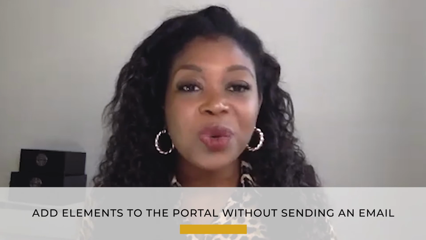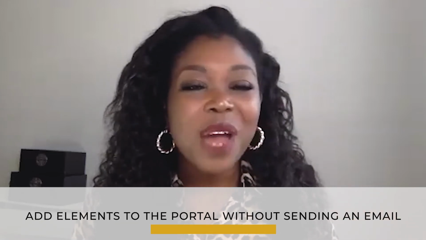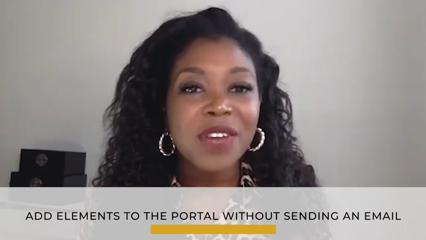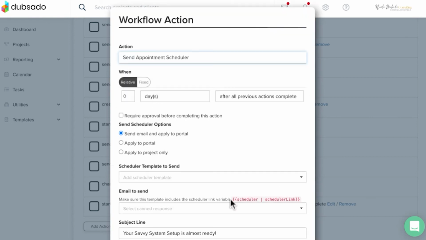So my next hack that I want to share is how you can add elements such as forms and schedulers to the client portal without sending them to your client. So let's just say you have lots of forms that you want your clients to have access to, but you don't necessarily want to fire them all off in an email. What you can do is open up the workflow. So you'll find the workflow that you're going to use, open up a workflow action, and then use the send form, send scheduler action, select that action.